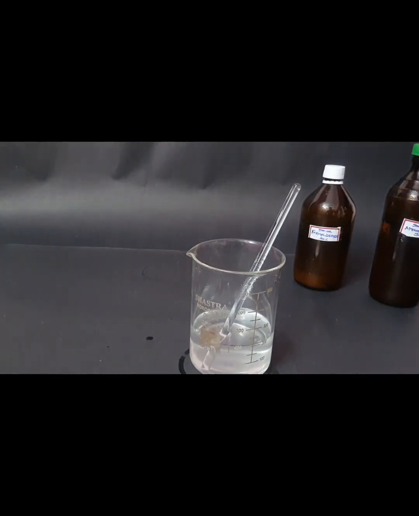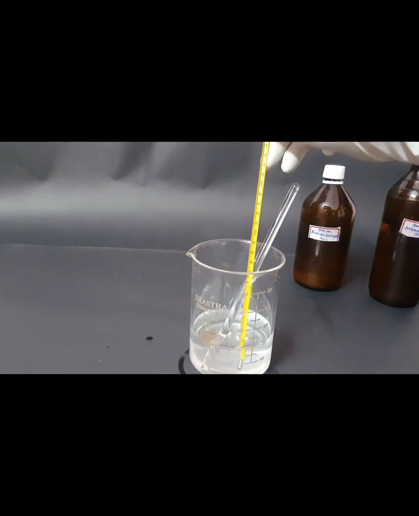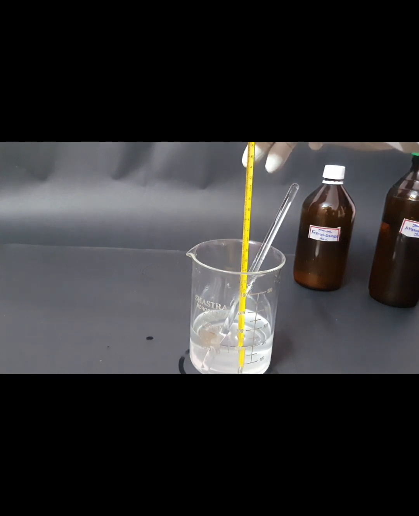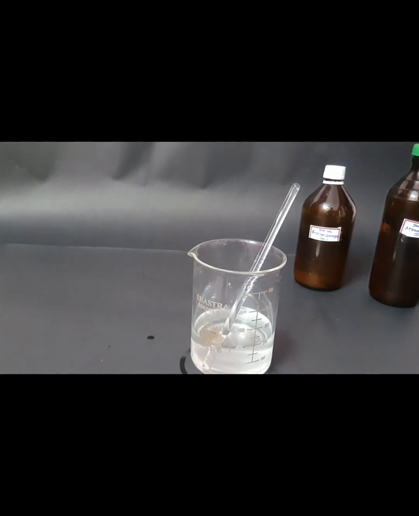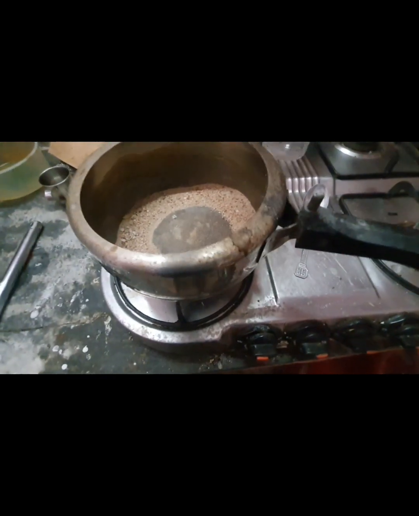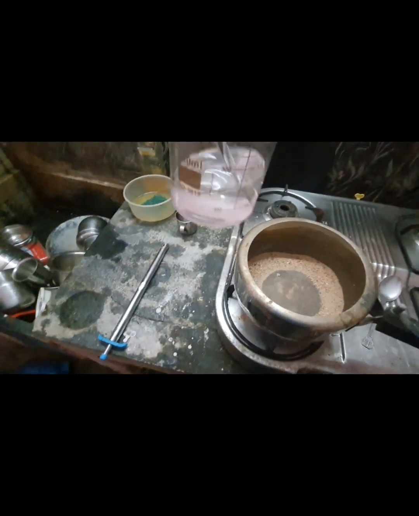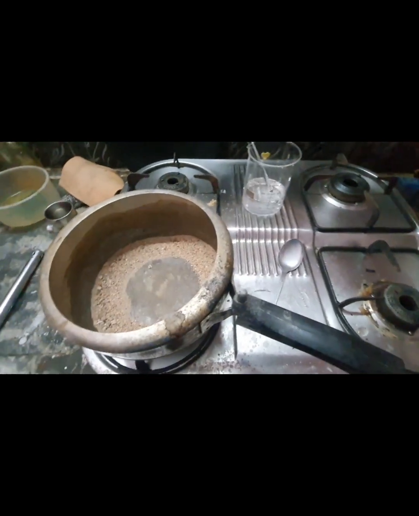So let's have a look at the temperature right now. Yeah, what I see is that the ammonia is still reacting and the temperature is around 64 degrees Celsius. So let's leave this for some time until the temperature reduces. Yeah, now the mixture of ammonia and formaldehyde has pretty much reacted and now it's at room temperature. What we are going to do is boil out the water.